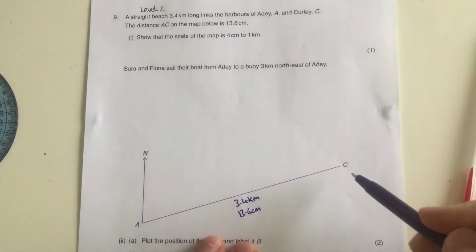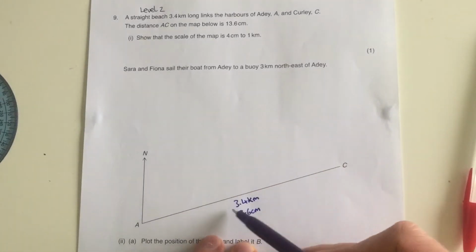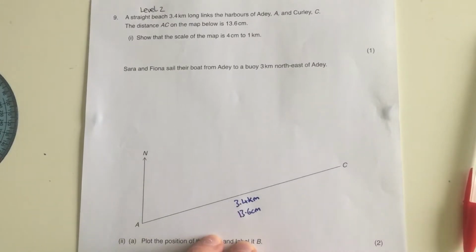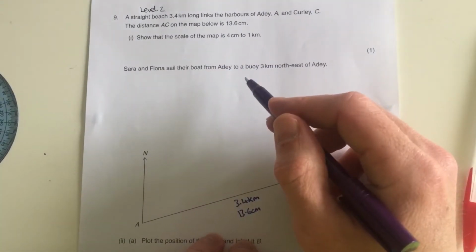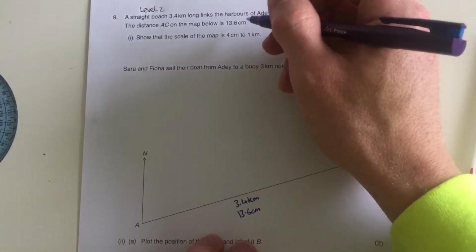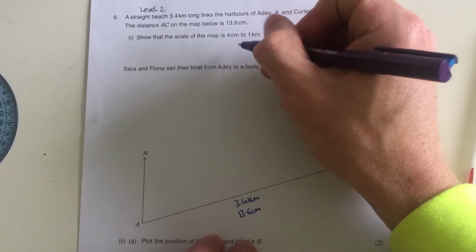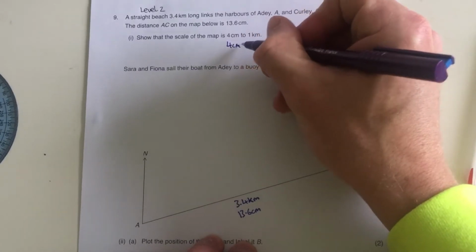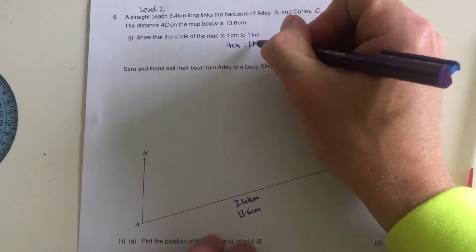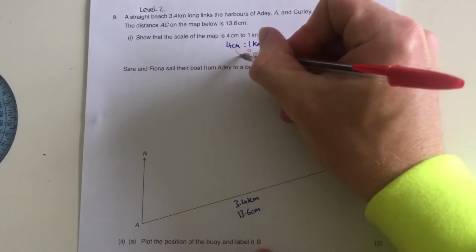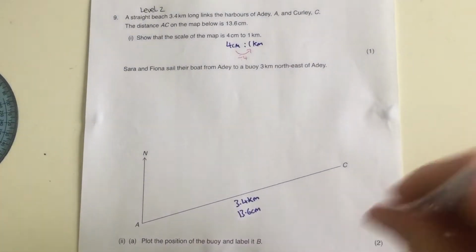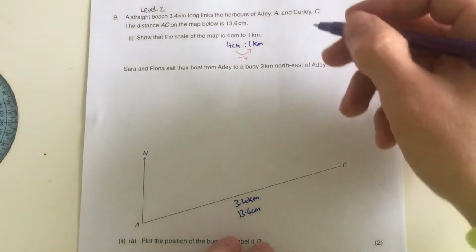So the length here, in real life, would be 3.4 kilometers. Show the scale of the map is 4 centimeters to 1 kilometer. Okay, so if we're going 4 centimeters to 1 kilometer, we should be dividing our centimeters by 4 to get to kilometers. So that's what I need to show.